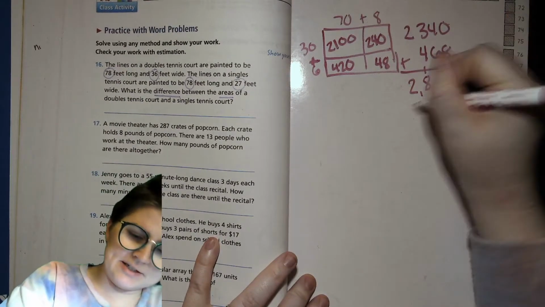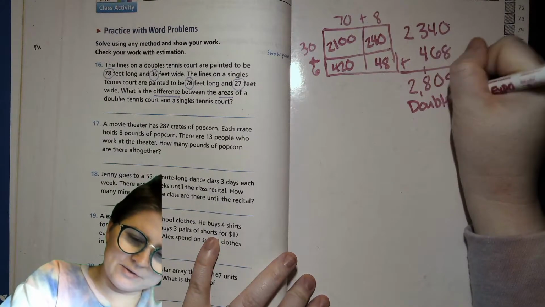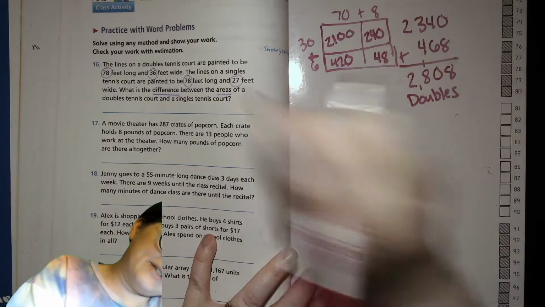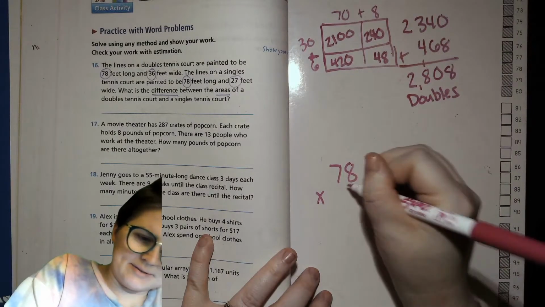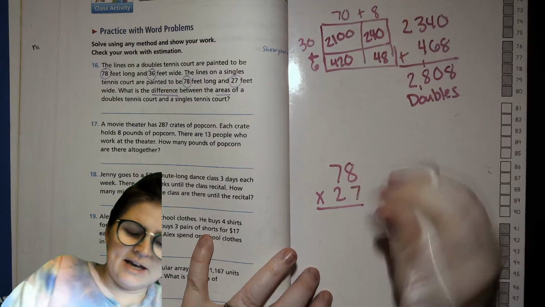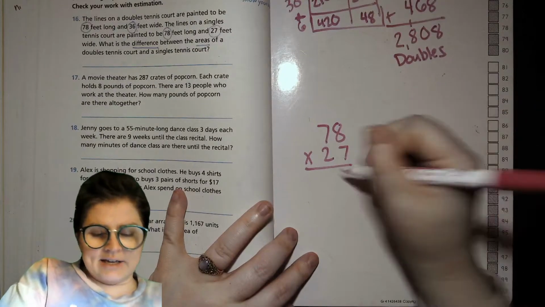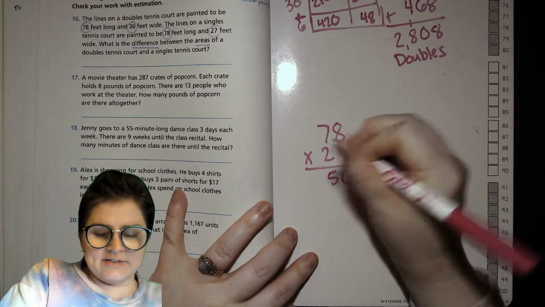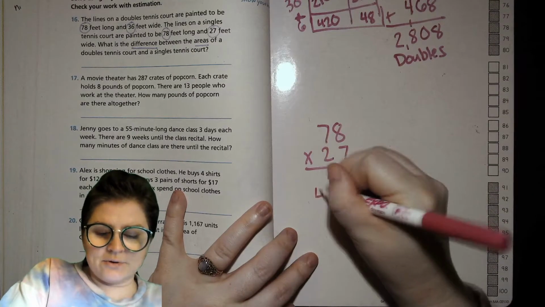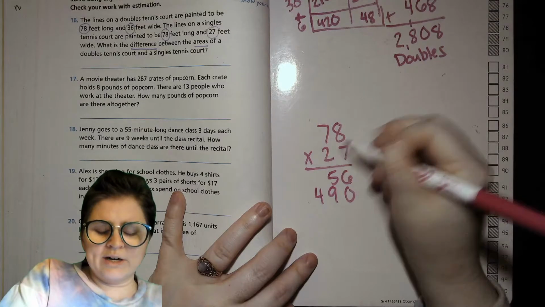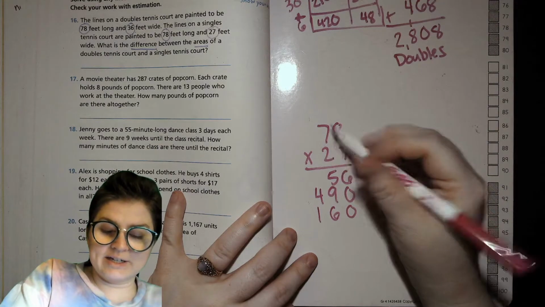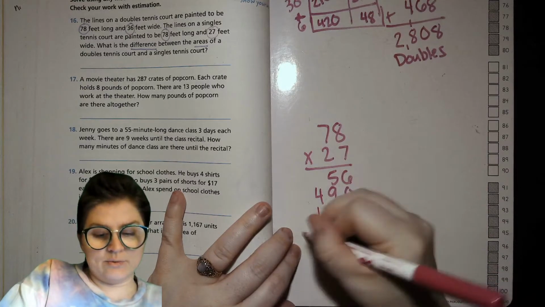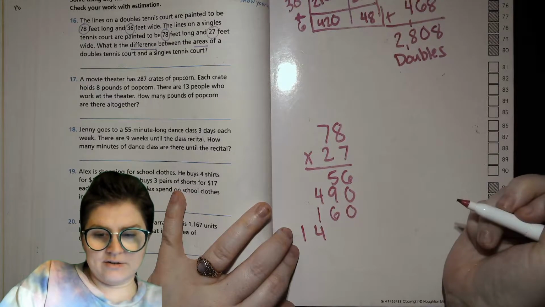So I'll label this doubles so I don't forget. Now I'll use a different method for this one, 78 times 27. And I'm going to write the partial products down below and then add them up. 7 times 8 is 56. 7 times 70 is 490. 20 times 8 is 160. And 20 times 70 is 1,400.